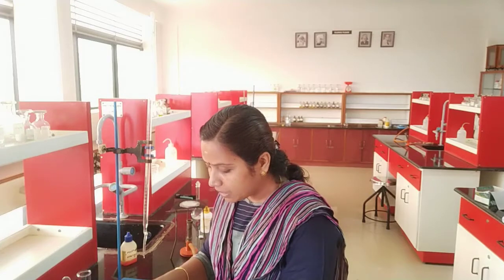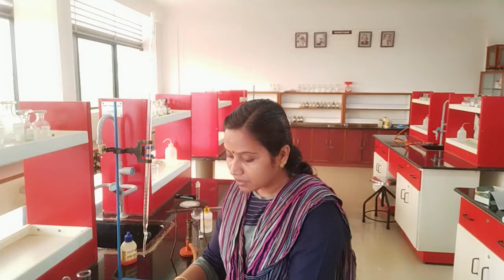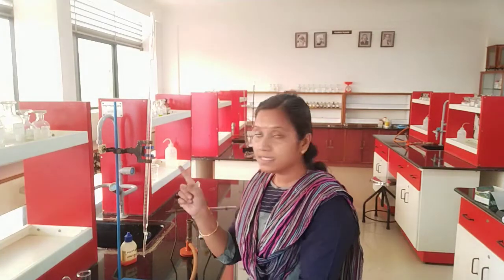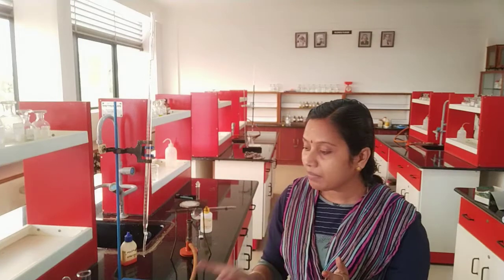So next we need to proceed with the experiment with HCl against sodium carbonate. I need to fill my burette with HCl solution and my conical flask should have 10 ml sodium carbonate along with methyl orange indicator. So let us proceed to the second experiment.